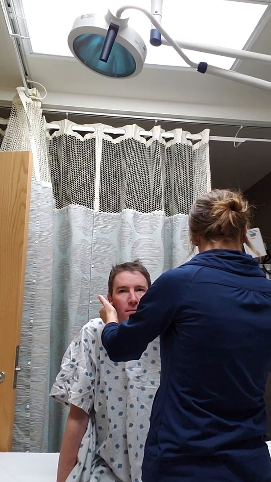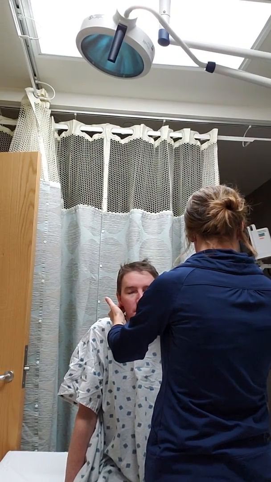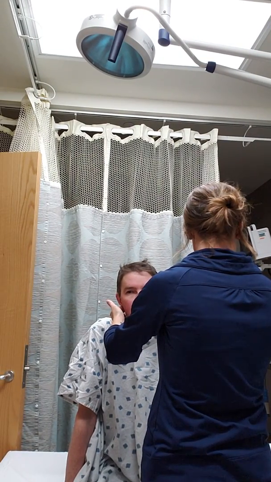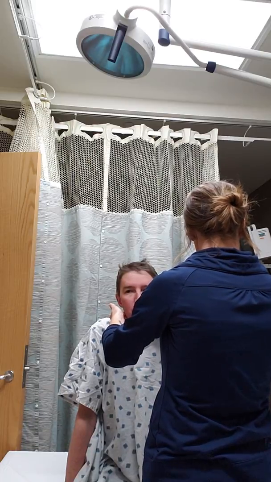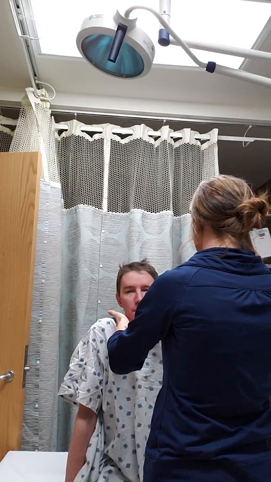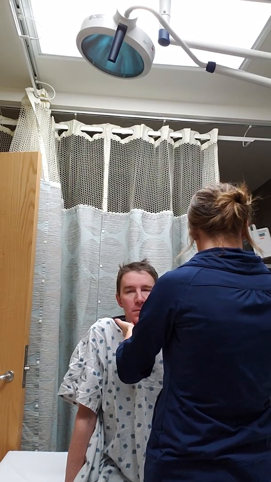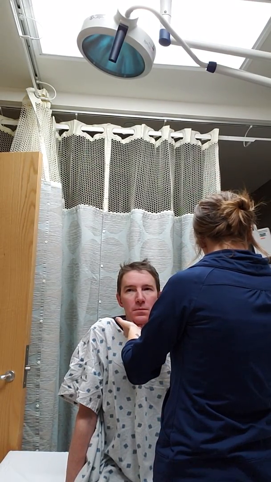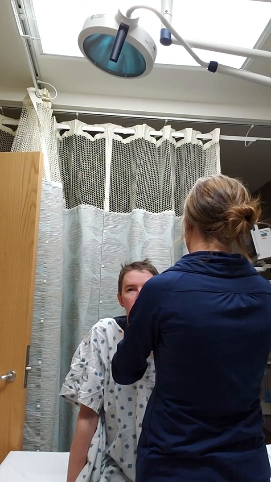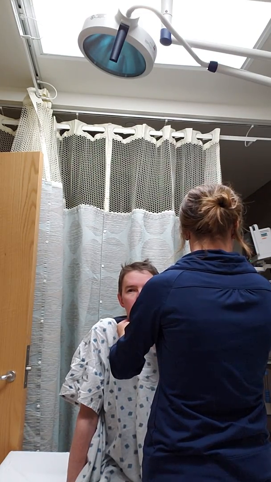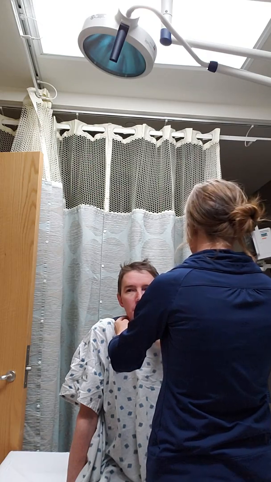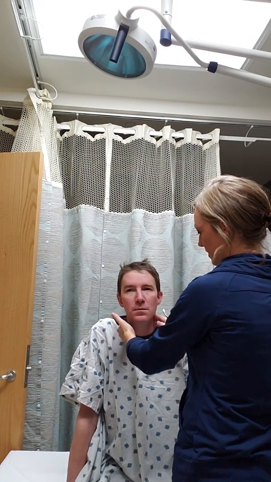And then we're going to move on to the postauricular, which is behind the ear, down to the tonsillar, and then down to the submandibular, and the submental, which is kind of right below his chin, and then the anterior cervical, and the posterior cervical.